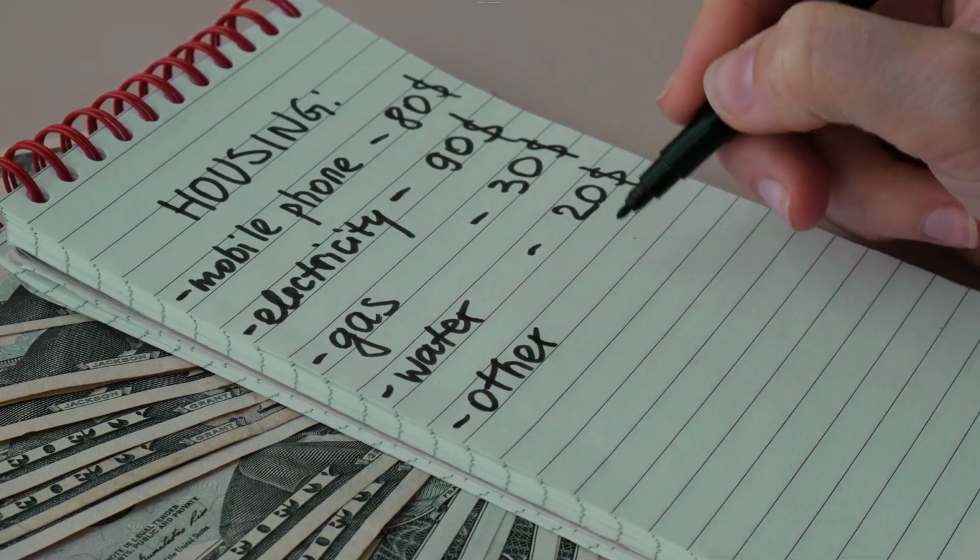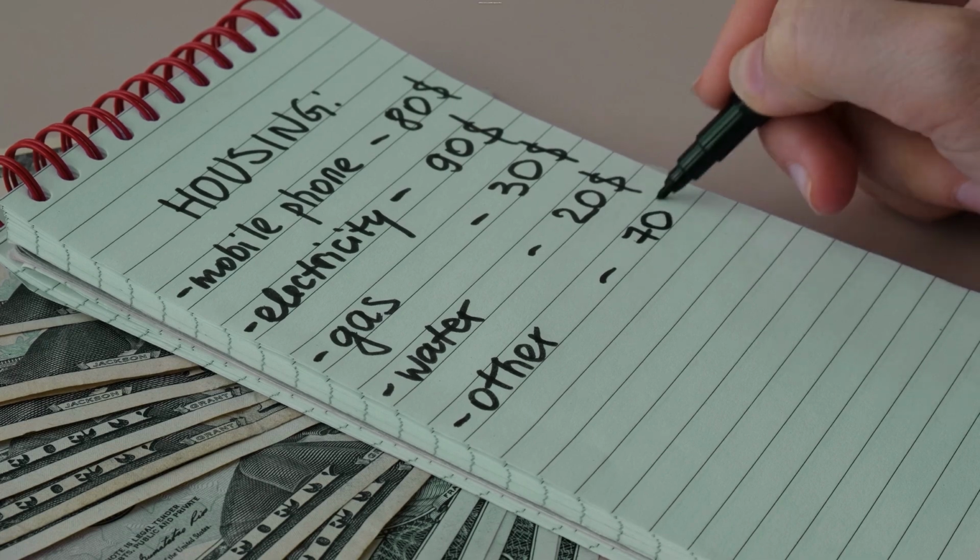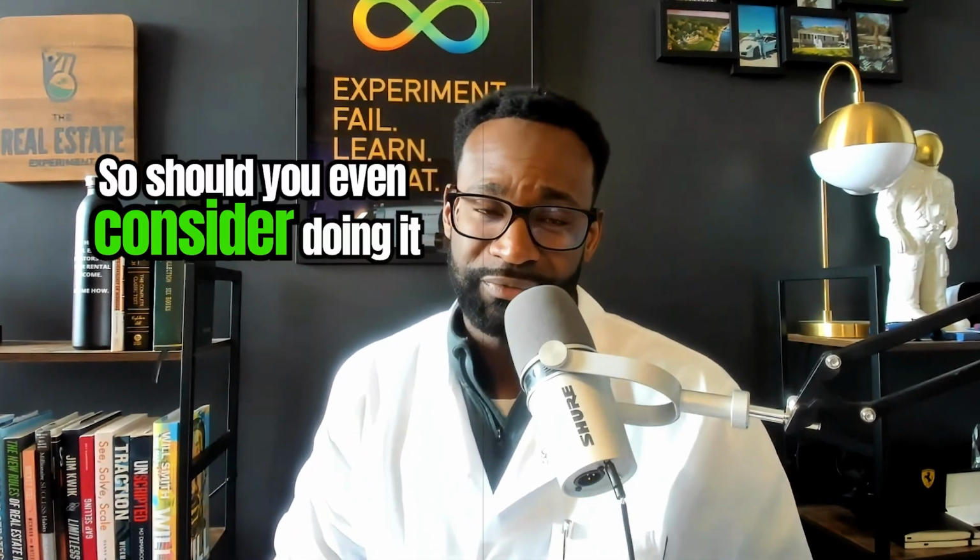I mean, utilities are a variable expense that, if not well controlled, can quickly turn a nice feature into a disaster for you as an operator. So should you even consider doing it? And is it worth disconnecting the services and giving it to the tenant?